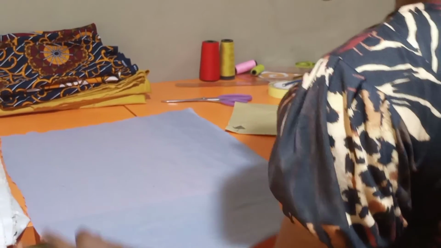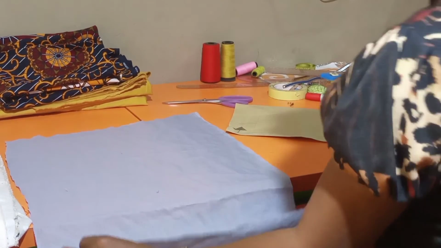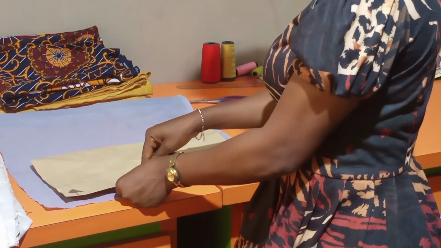So what you are going to do to interpret this symbol is that your fabric, like this fabric, has to be on fold. This is how it has to go. You don't leave it as a single sheet and place your pattern and cut.